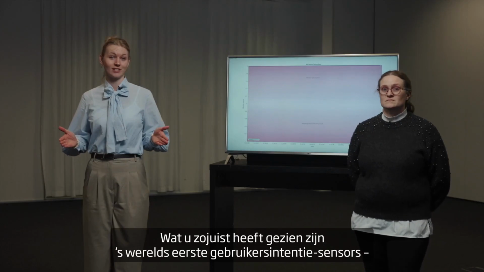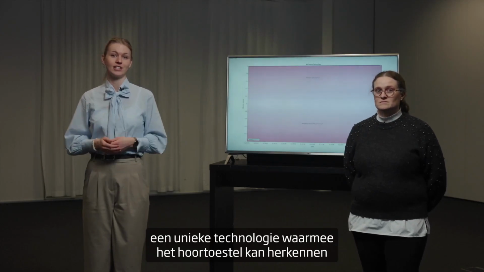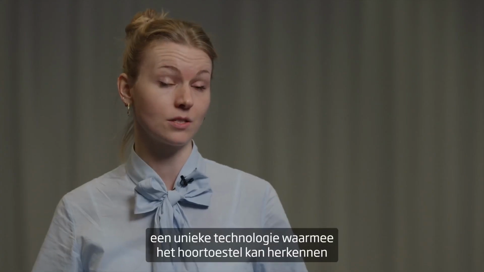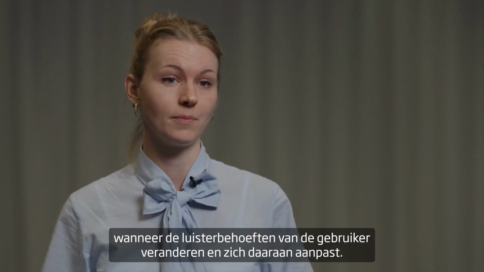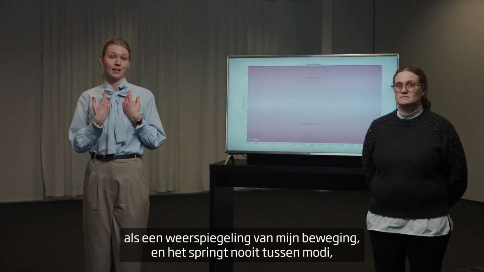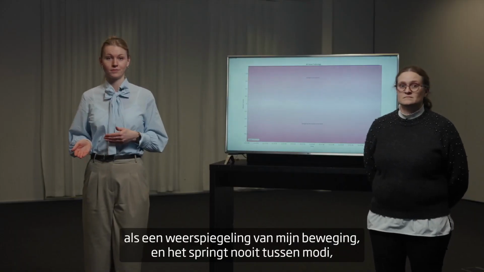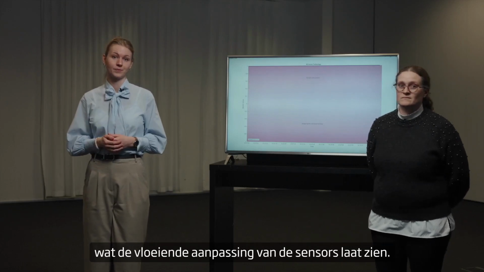What you have just witnessed is the world's first user intent sensors, a unique technology that allows the hearing aid to recognize when the user's listening needs change and then adapt accordingly. As evident on the screen, the curve moved up and down as a reflection of my movement, and it never jumped between modes, which really shows the seamless adaptation of the sensors.